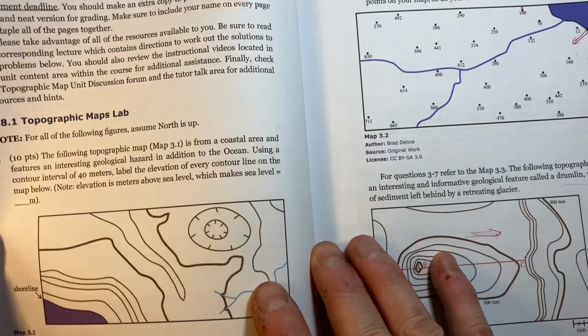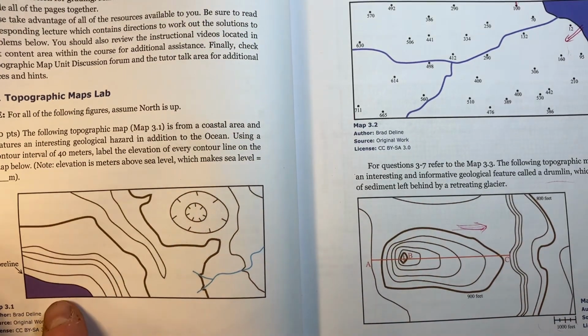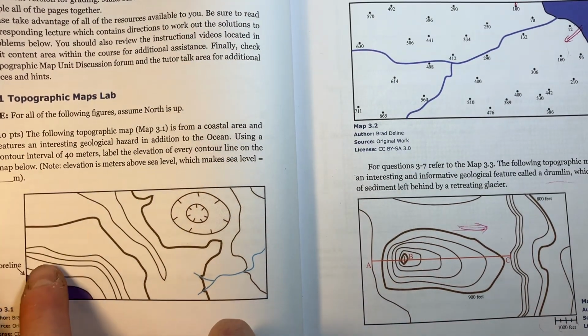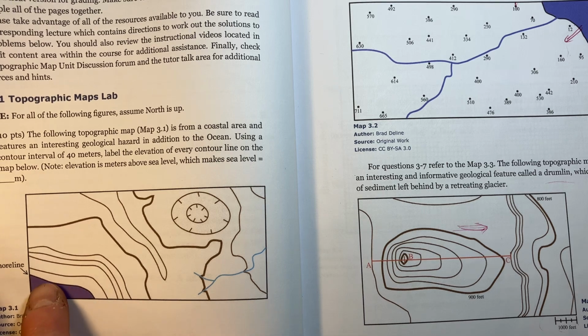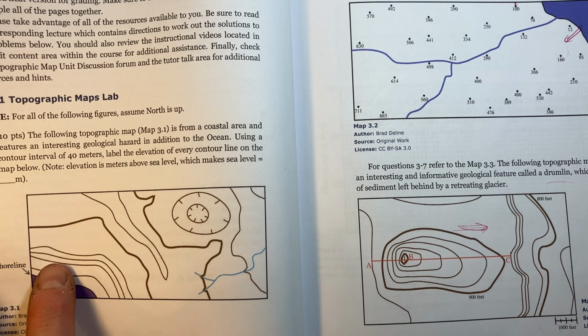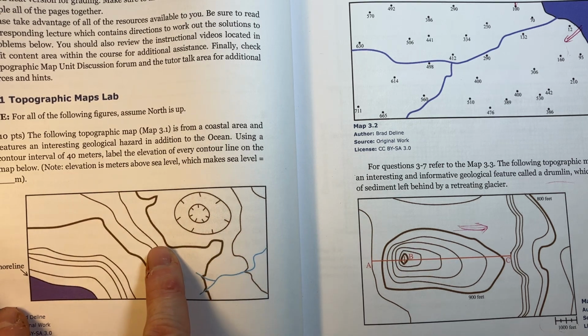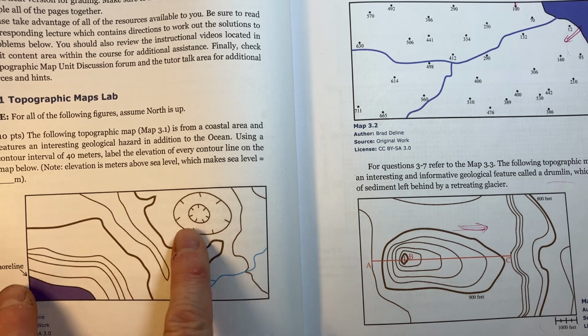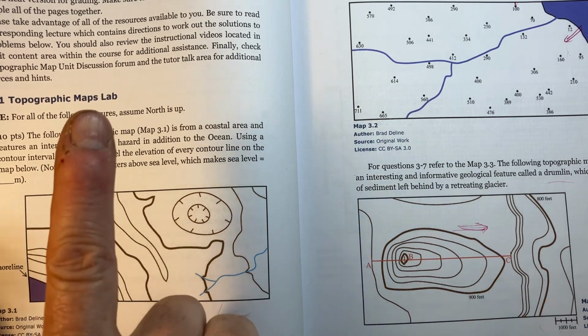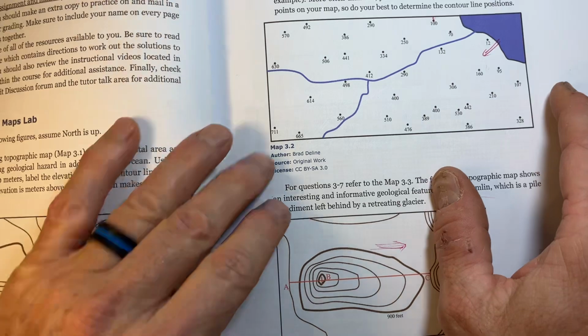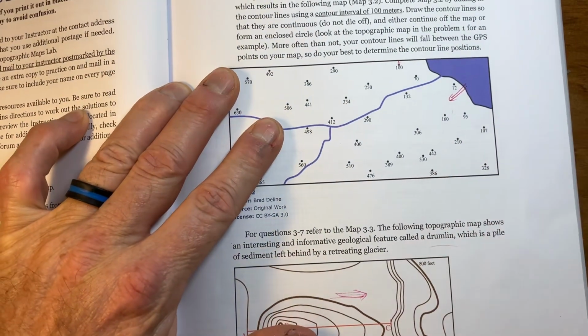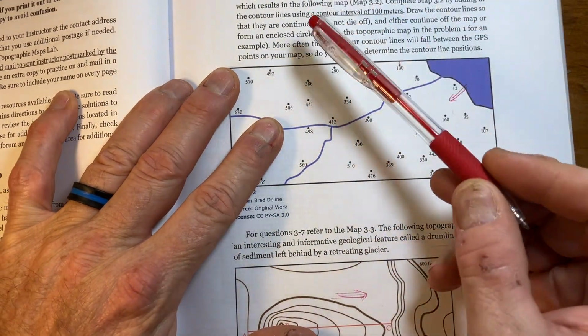Let's look at where you have to do all this work. So on this first one, sea level is going to be 0. Above sea level, these contour marks, the first one is going to be 40 meters and the second one is 80, and you have to mark all these. And remember the hachure marks, this would be at some value, that would be the same value, and then you're going down. That's our first assignment. Second, on number 2, you'll have to draw in your own contour line.